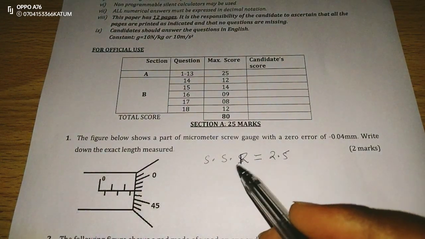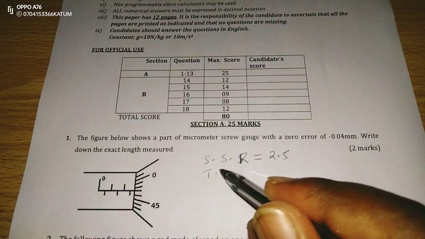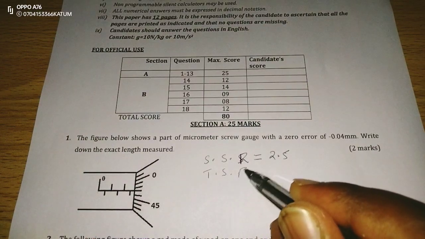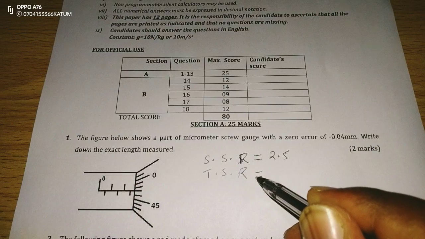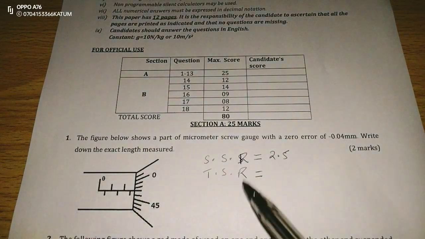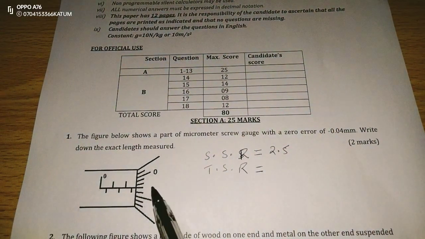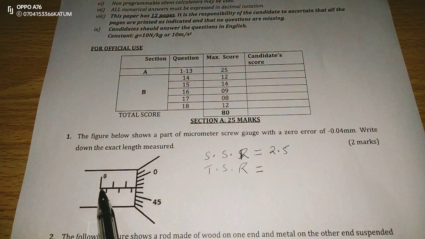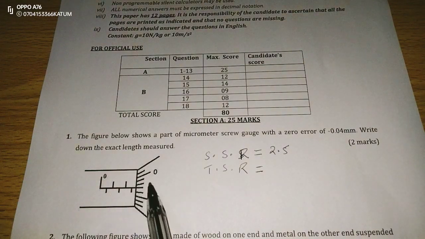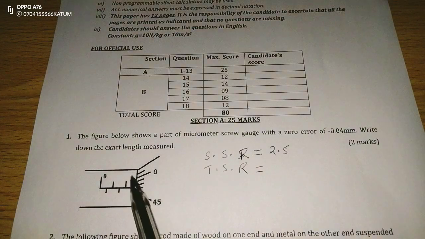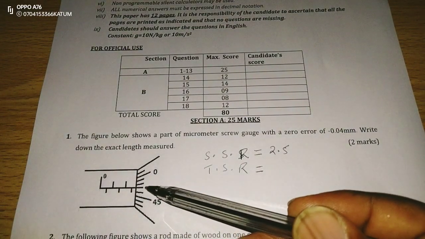And again, we have what we call the thimble scale reading. We're going to check the mark which is coinciding with this line here. The axis of the sleeve scale should coincide with a mark on the thimble scale, and the mark is this one.